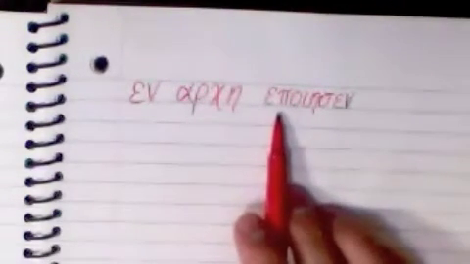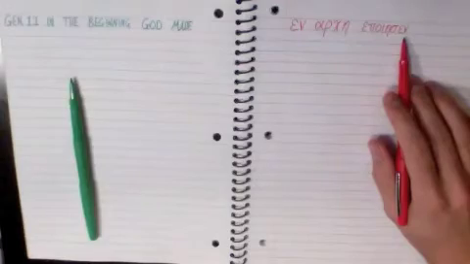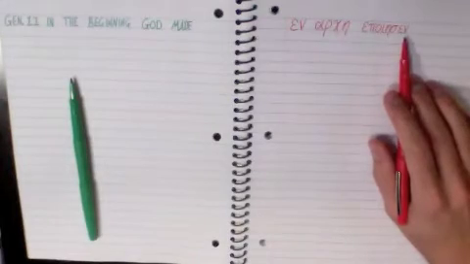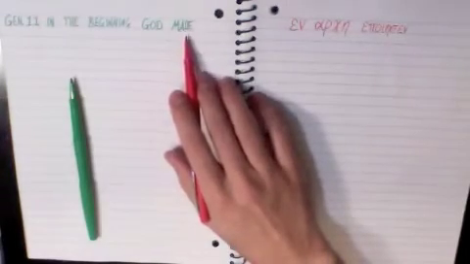One more time, repeat after me, say epsilon, P, Omicron, iota, eta, sigma, epsilon, nu. And we pronounce this epoiesin, epoiesin. And this means made, God made.